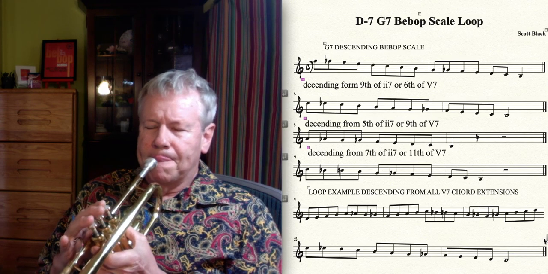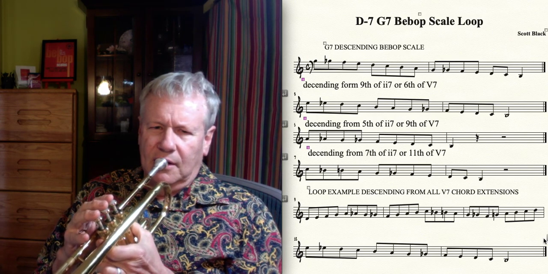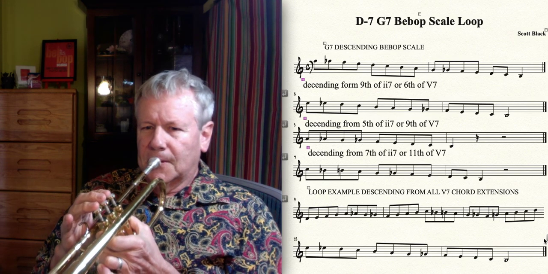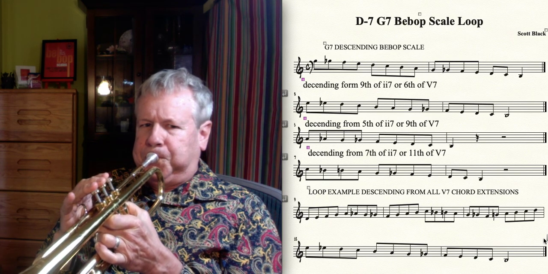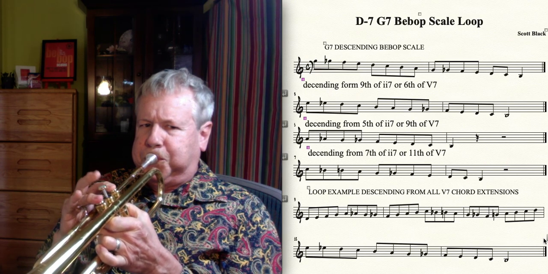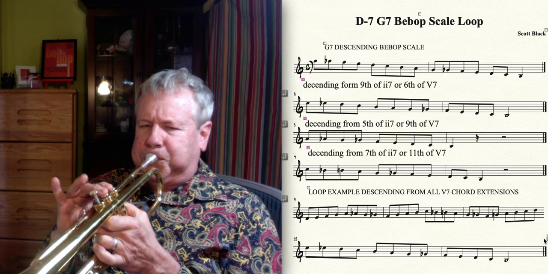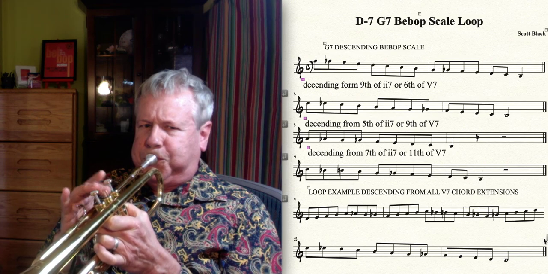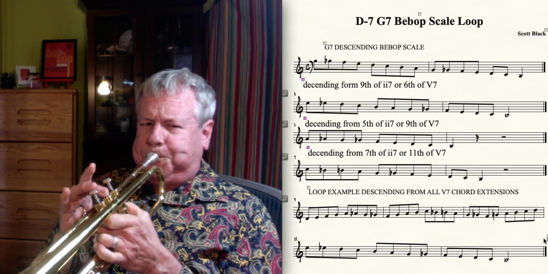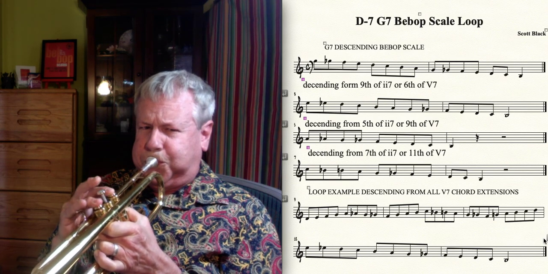An example of doing that, I'll play an arpeggio and a scale, or a scale and arpeggio. So I need more practice. You probably do too. In any event, that is how we play the scale loop and how we combine it with the arpeggio loop.